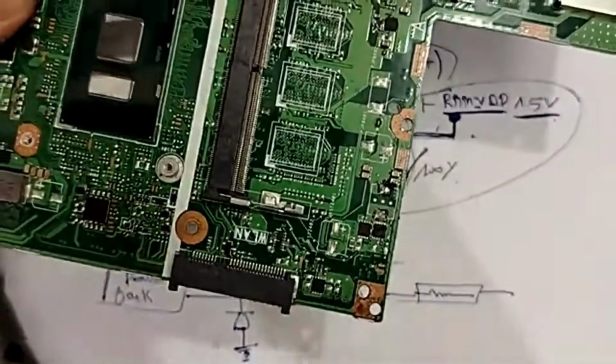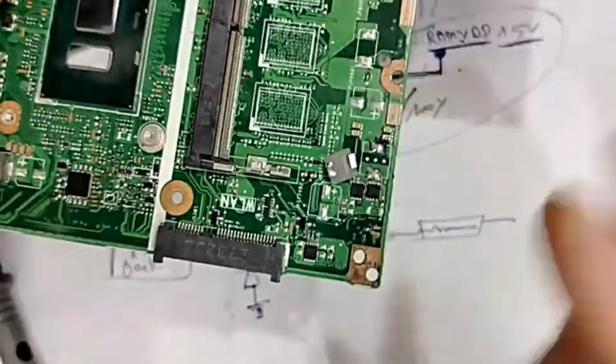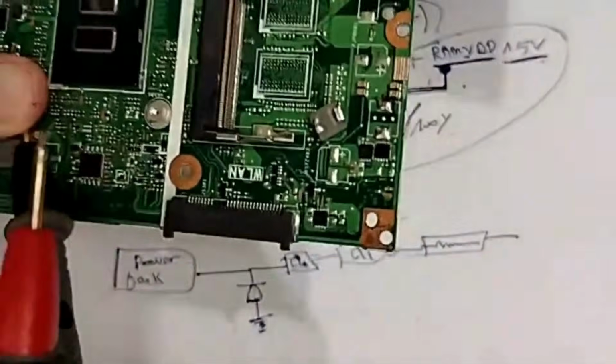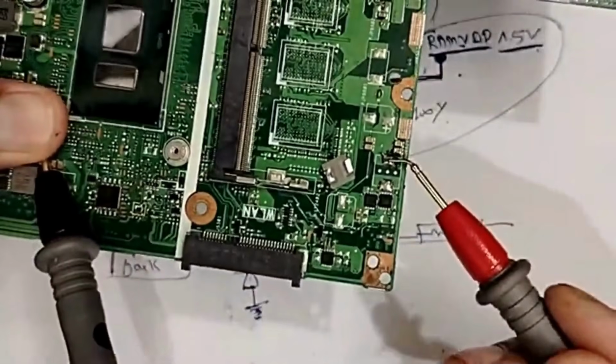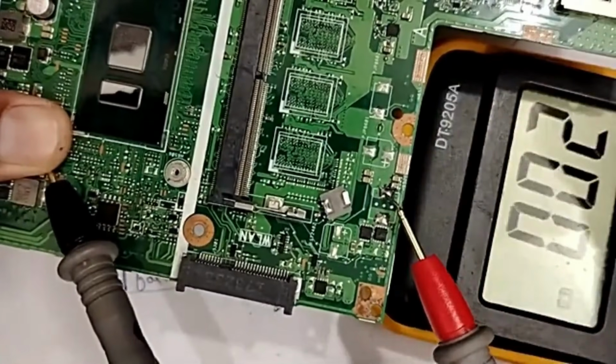And after removing this coil here, we find that the short is just in this side. The short is just in this side.